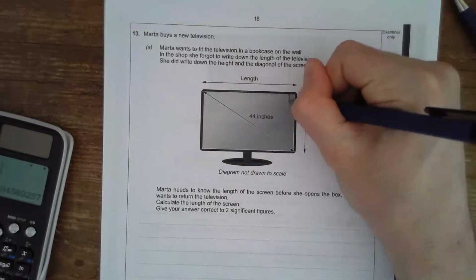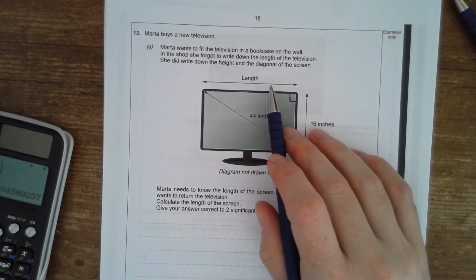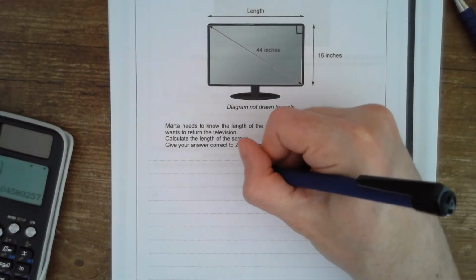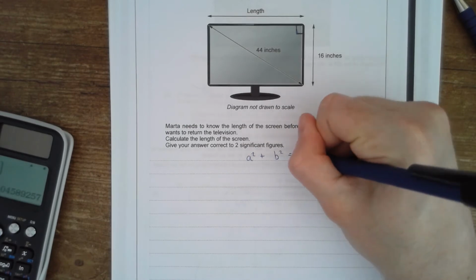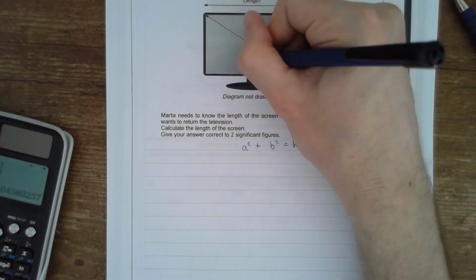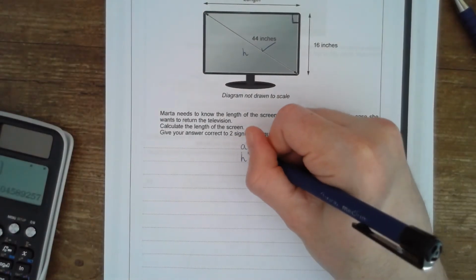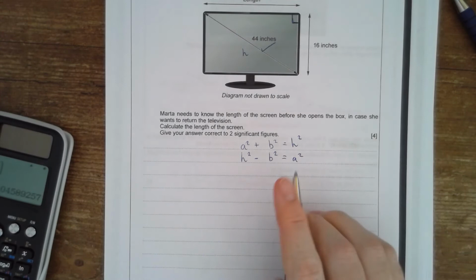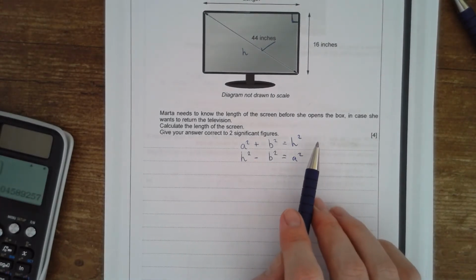Now, this will also make a right angle here. I know two sides. It wants me to find a third side. It wants me to round that to two significant figures. This is telling you to use Pythagoras Theorem, which is a squared plus b squared equals h squared. In terms of what h is, it's opposite the right angle. I know the hypotenuse, so I'm actually going to tweak my formula to h squared take away b squared is equal to a squared. If you use different letters there, not a problem. A squared plus b squared equals c squared, fine, doesn't matter, okay?